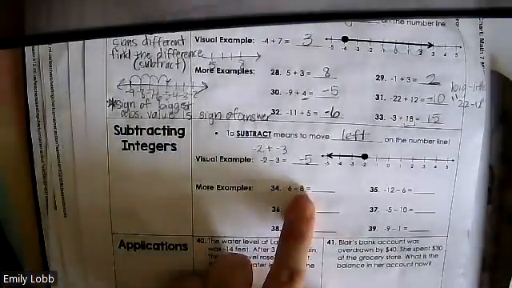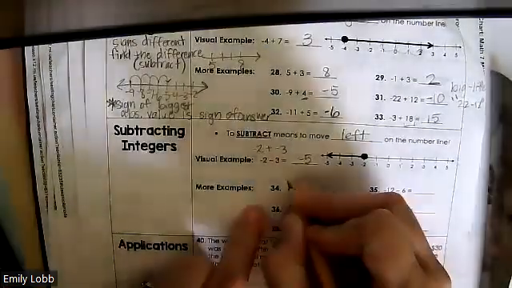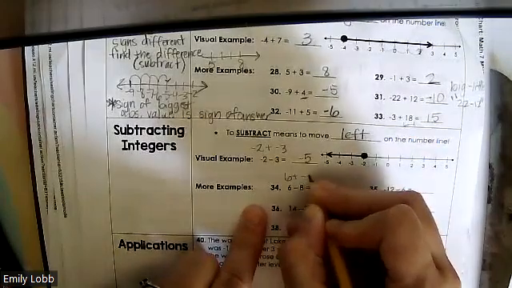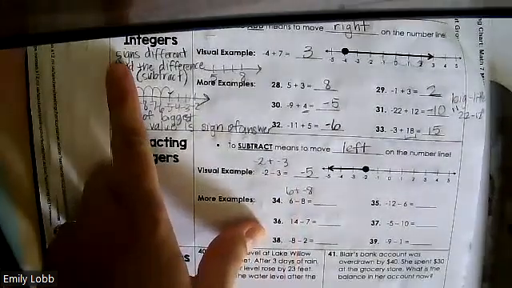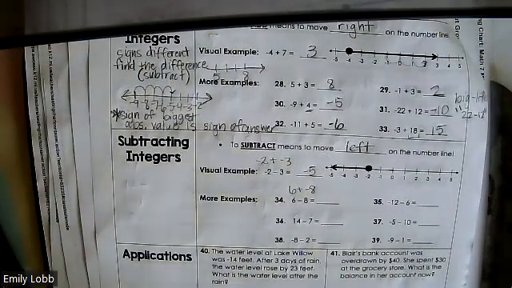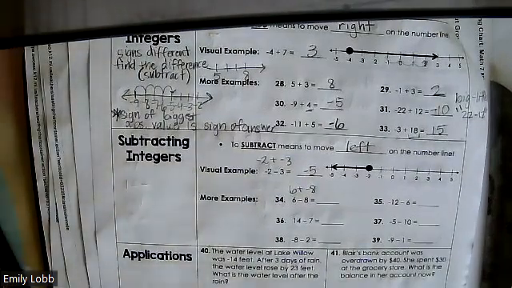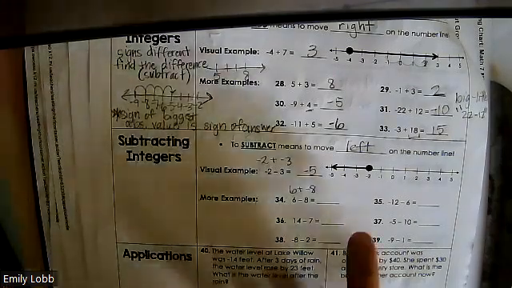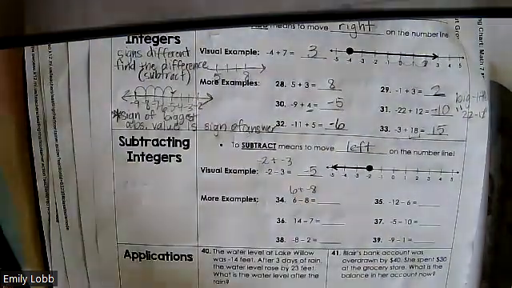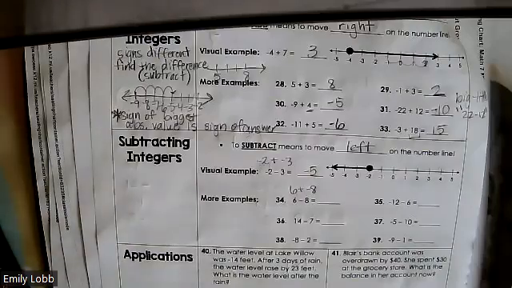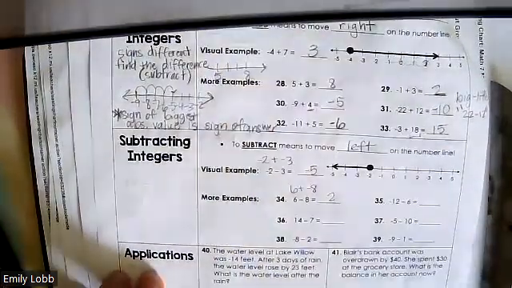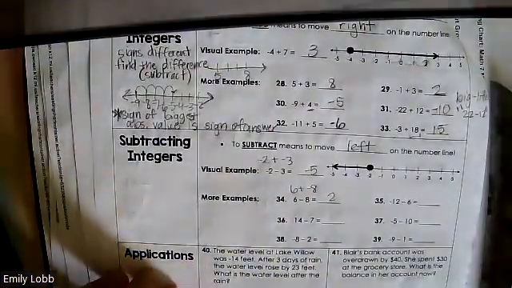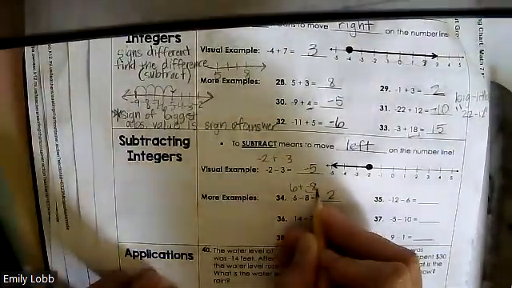So 6 minus 8. We can't really do that. We might have to think of this as 6 plus a -8. Now you're asking yourself, are my signs the same or different? I have a positive and a negative, so my signs are different, right? So we're finding the difference. Big minus little. What's 8 minus 6? 2, right? But instead of a +2, it's going to be a -2. Notice our bigger number is negative.